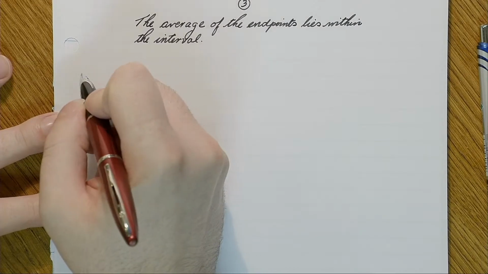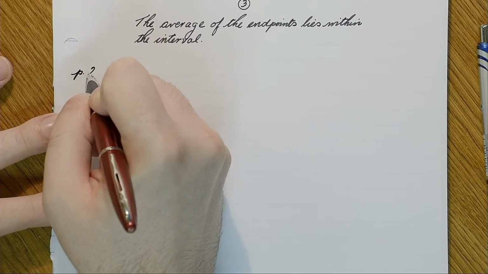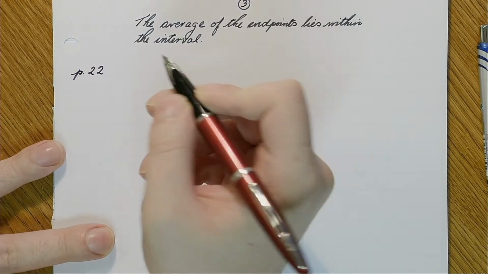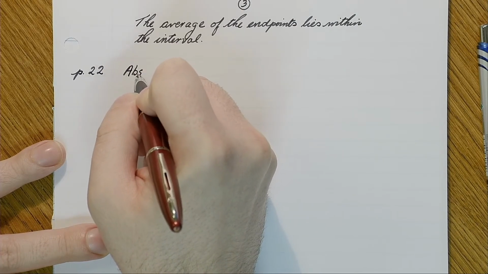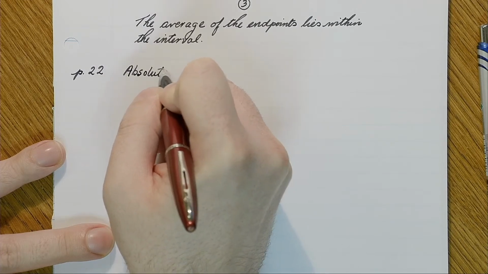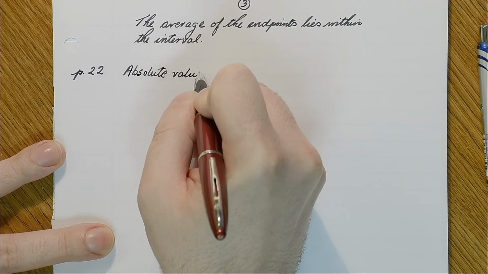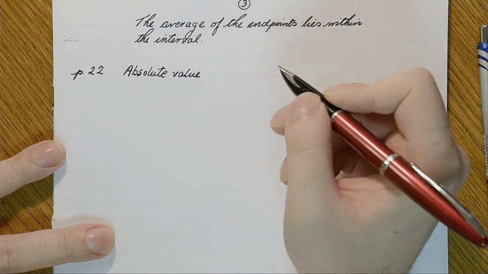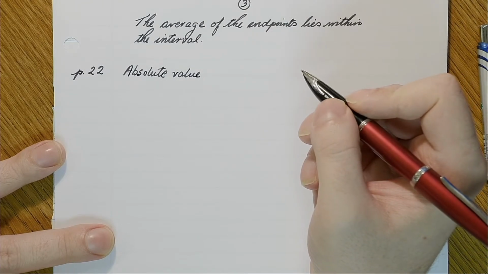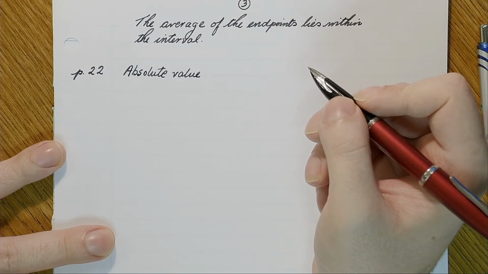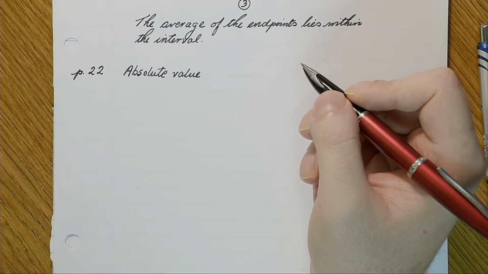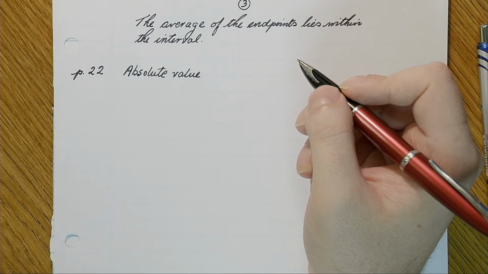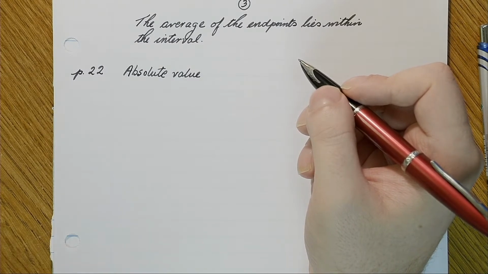Okay. Now that we've done that, this is following page 22, and we talk about the absolute value. The absolute value is a way for us to make sure that a number that we always are getting is positive or 0.